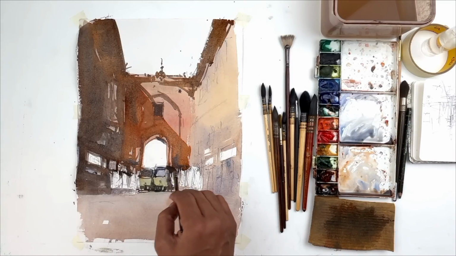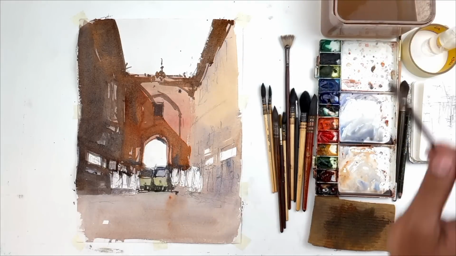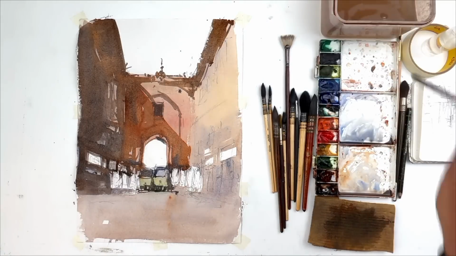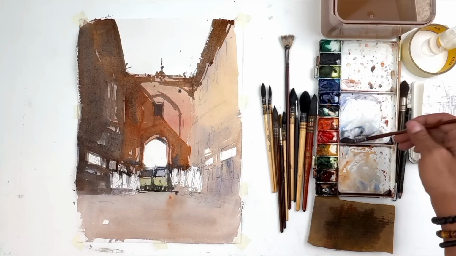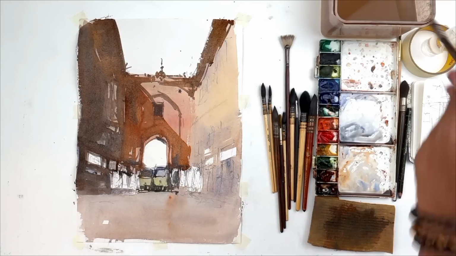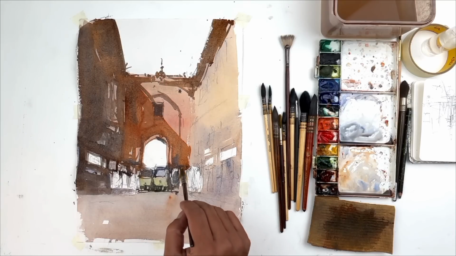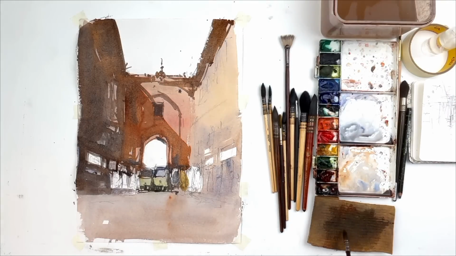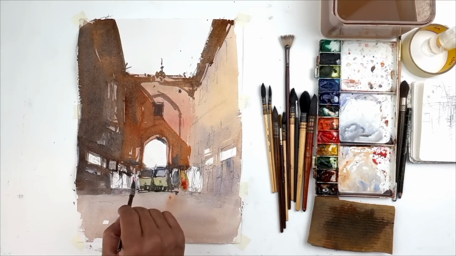And that's the beauty of working with looseness. It actually allows you to bring your subject the way you want, right? So it's a fun way to paint, almost like an impressionism style, where you are just giving a direction. Right? So now I'm painting a few people here, the crowd.